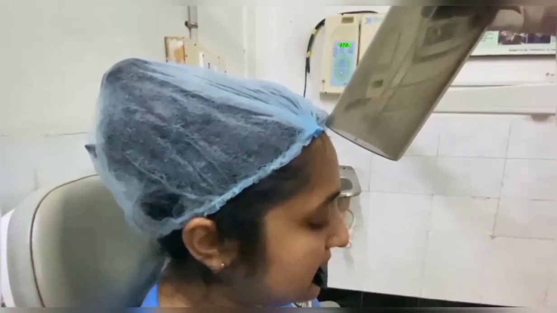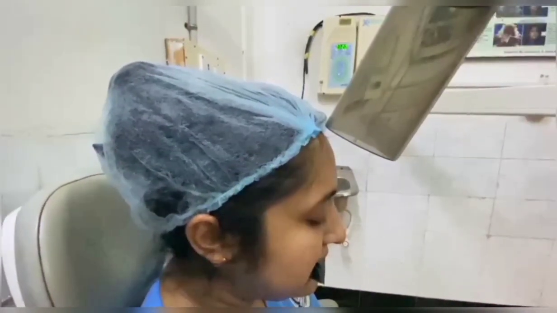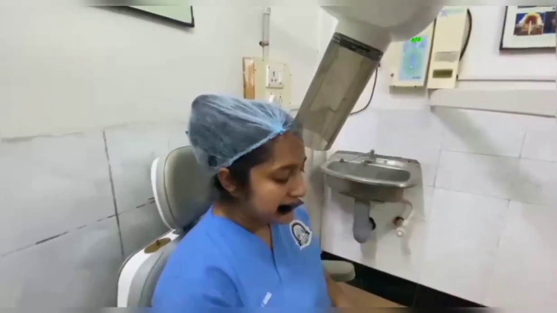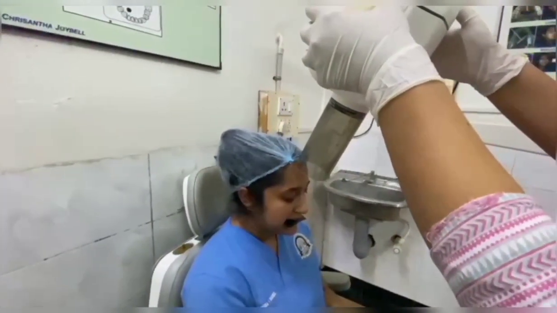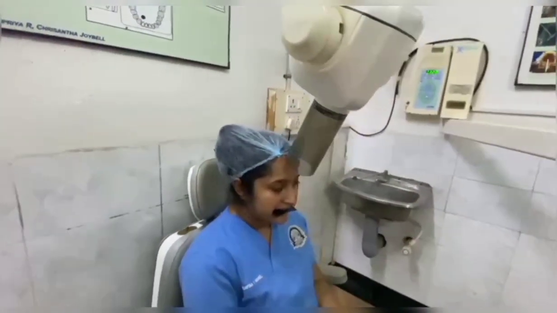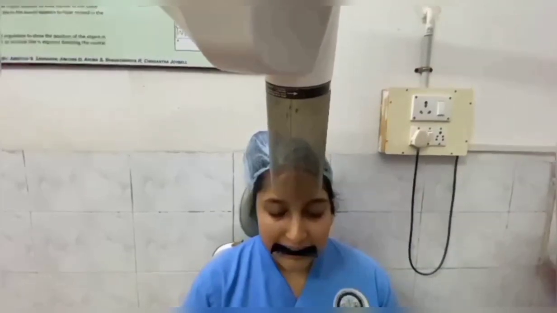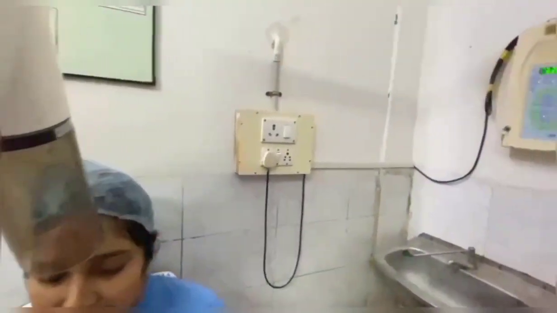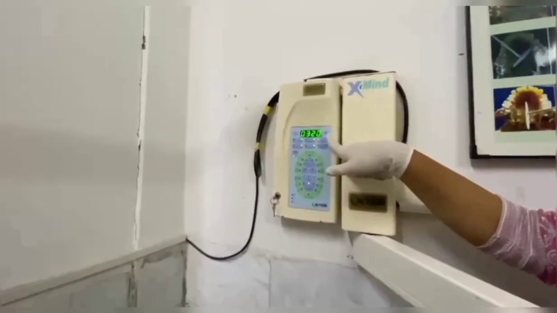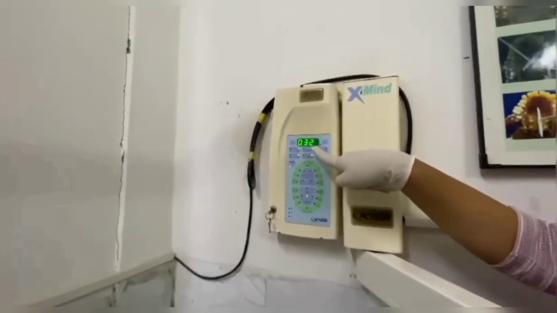This projection shows the palate, the zygomatic process of the maxilla, the antero-inferior aspects of each antrum, nasolacrimal canal, teeth from the right second molar to the left second molar, and the nasal septum. Exposure time for occlusal radiographs is 0.32 seconds.